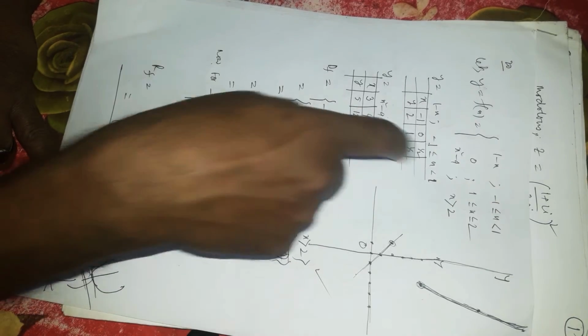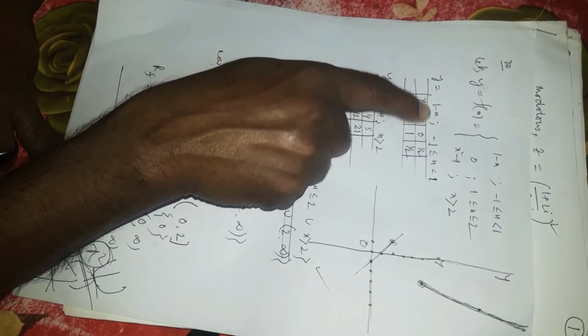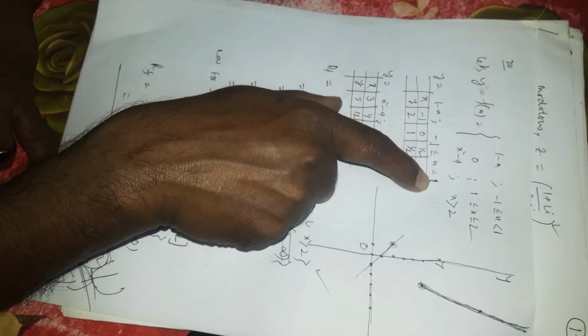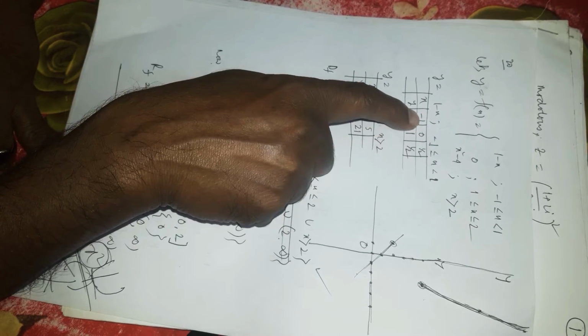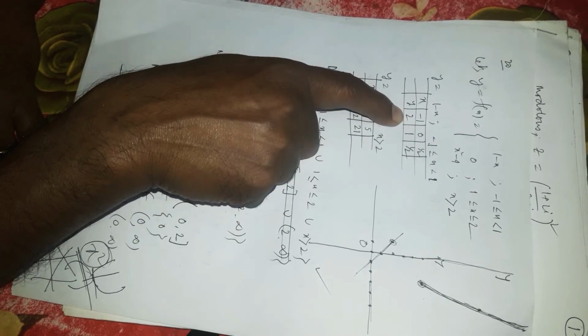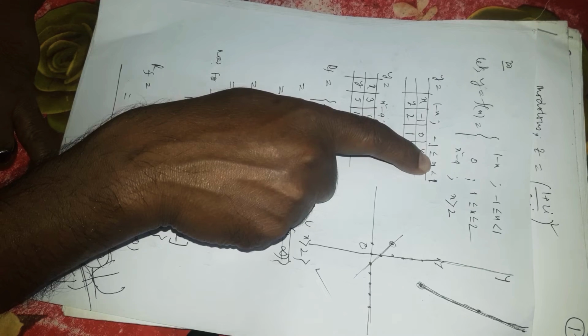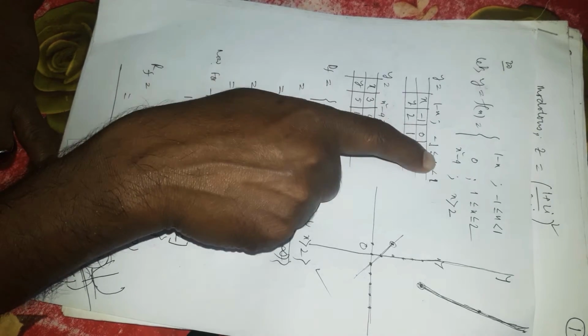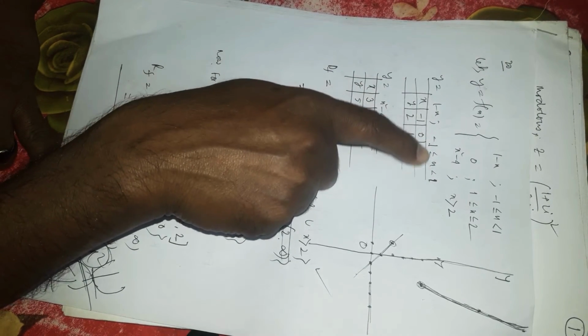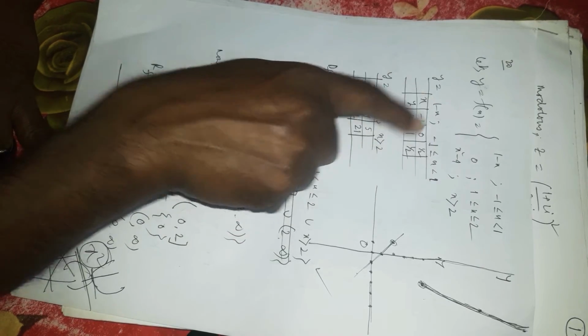So first of all, y equals 1 minus x. For x equals minus 1, y equals 1 minus minus 1, which is 2. For x equals 0, y equals 1. For x equals 1, y equals 0.